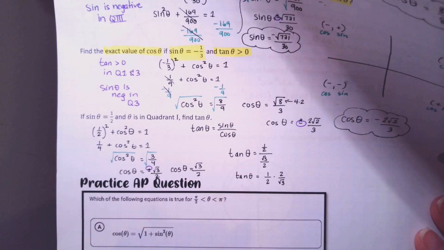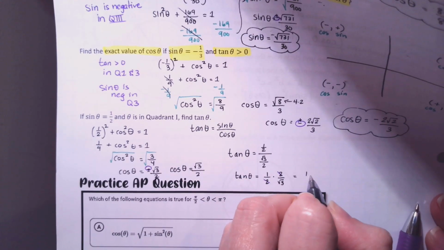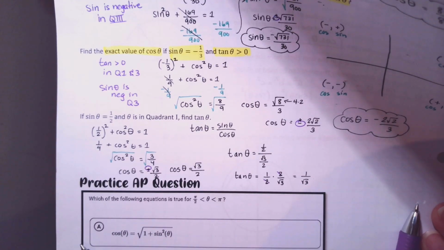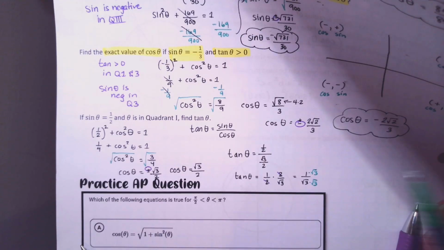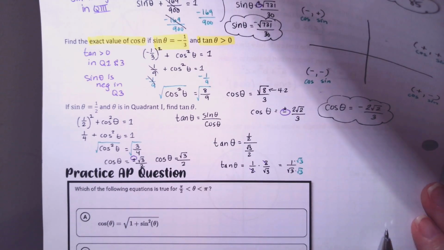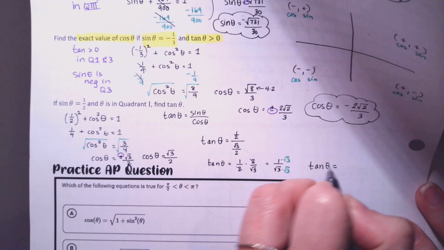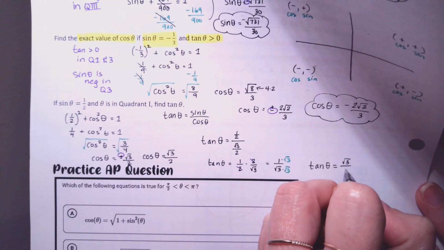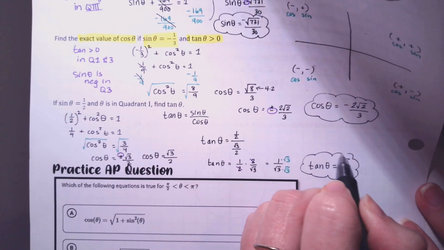I have a couple of numbers diagonal that I can cancel, so I would get 1 over square root of 3. Then you can still rationalize this by multiplying by root 3 over root 3. All right, I think we made it. Final answer: tangent of theta equals 1 times square root of 3, which is just root 3, and then root 3 times root 3 is 3. Ta-da.